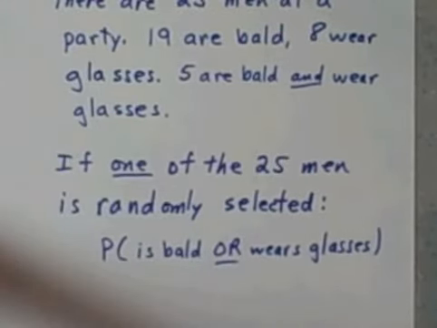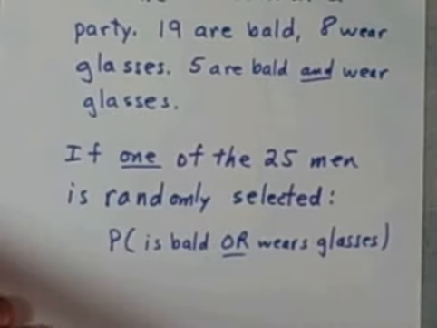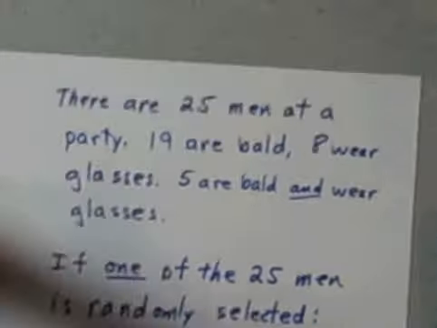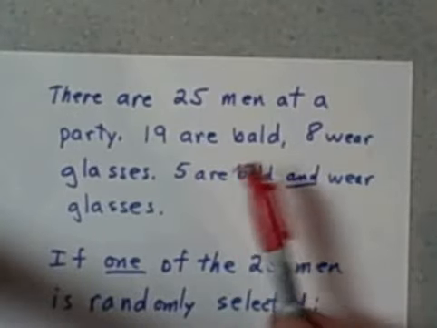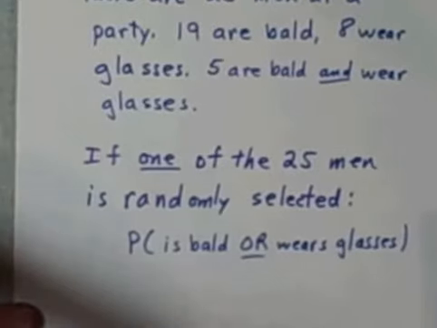Well, that should be pretty straightforward now. The question is, are these two events disjoint? And the answer is no, they're not disjoint. They can happen at the same time. We have some men that are both bald and wear glasses. So we know we're going to have to back out what is common.